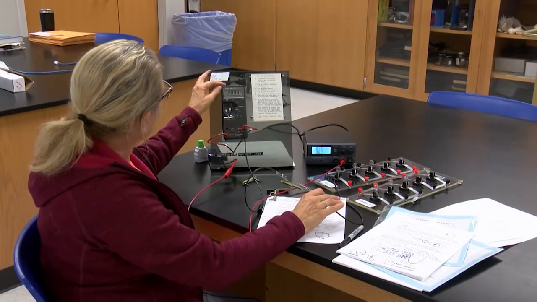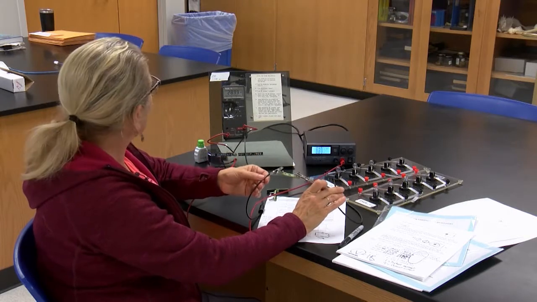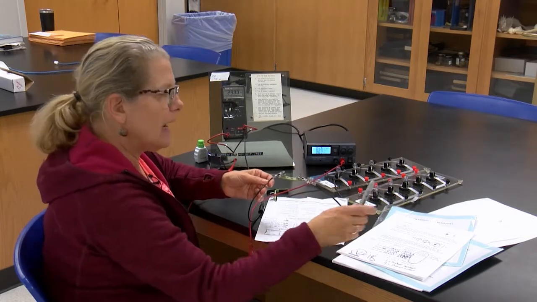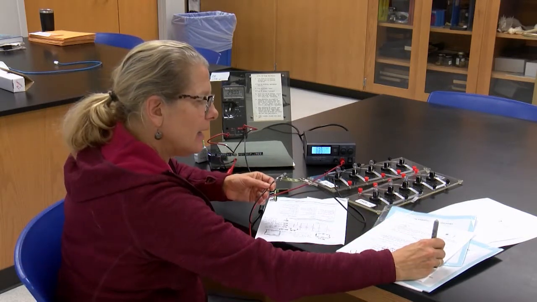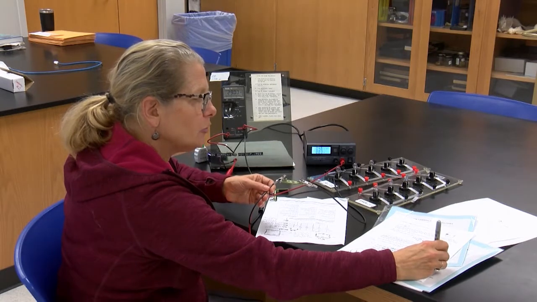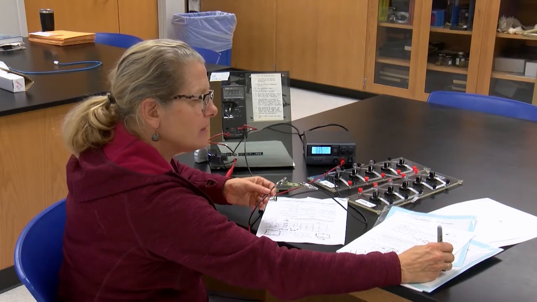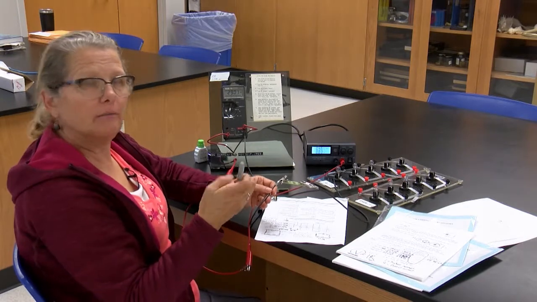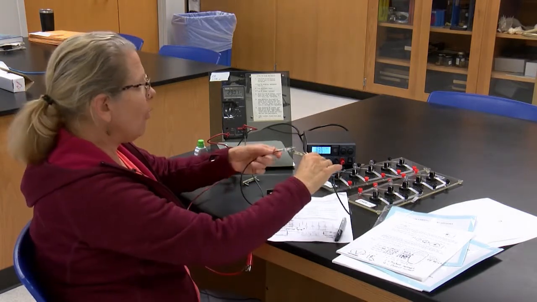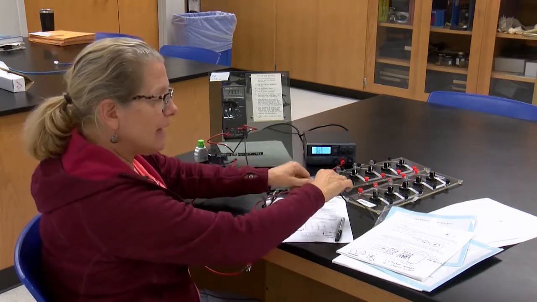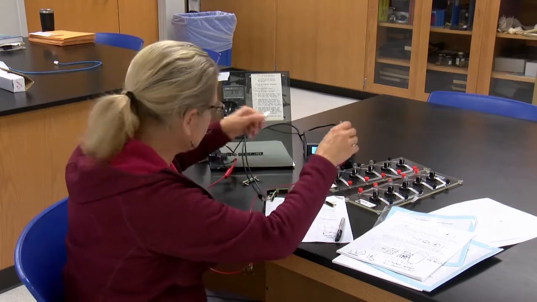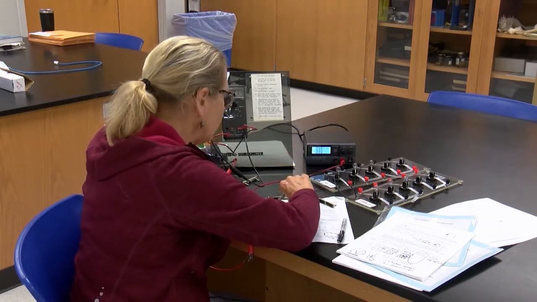And we have a current reading of 28.99, and this is in milliamps, actually. Now, we can easily put in the next one, which is brown, black, red.